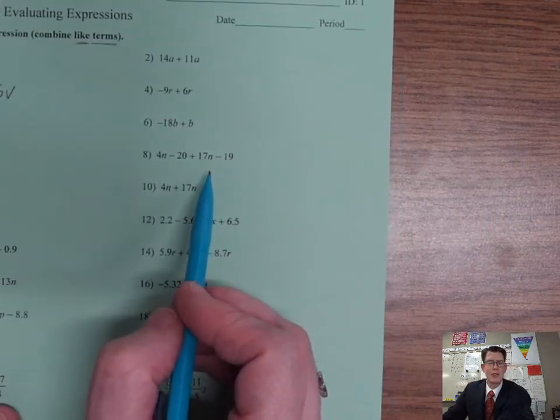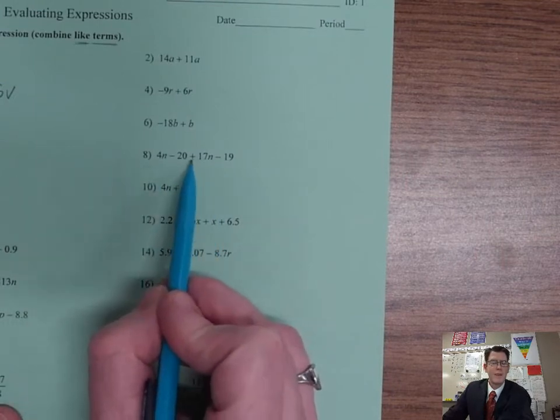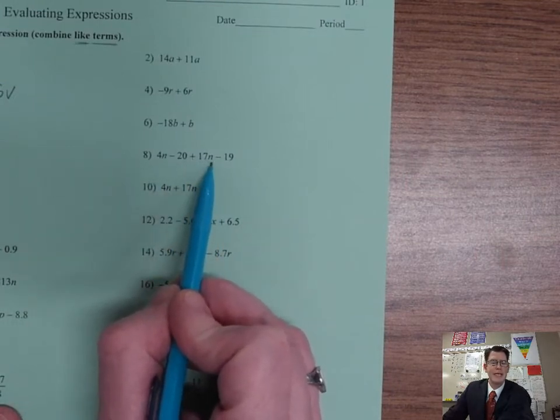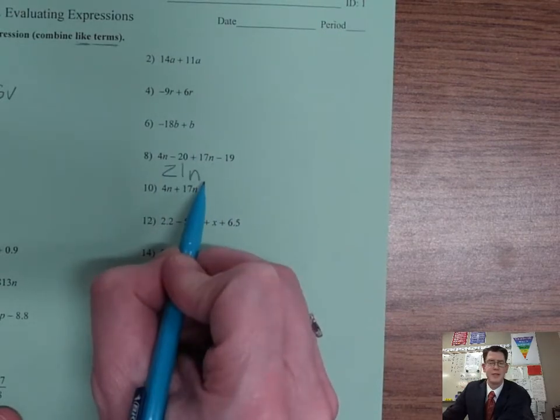On one like this over here, if I start with 4 n's, that's a positive 4, and I add 17 n's, you can use your calculator to find that it's 21 n's.